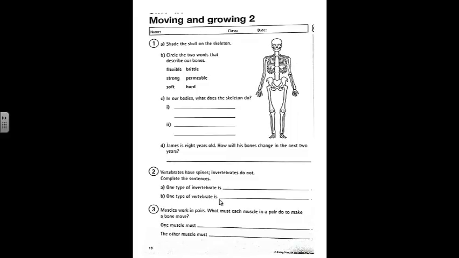Bravo. Muscles work in pairs. What must each muscle in a pair do to make a bone move? One muscle must contract, and contract means pull on a bone, and the other muscle must relax, and relax means push on a bone.